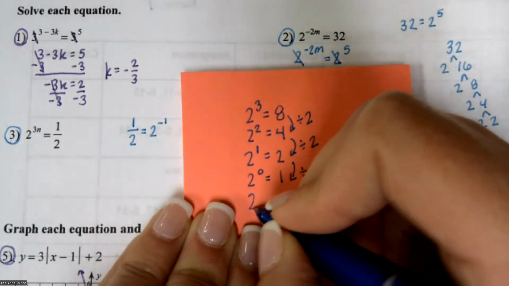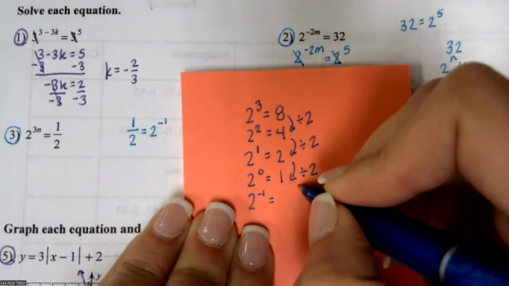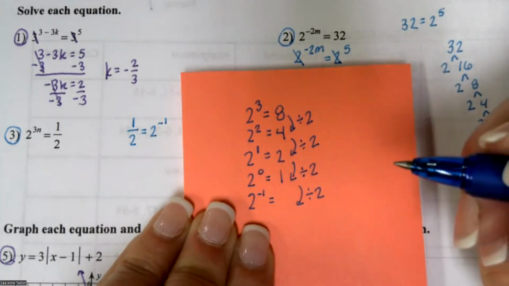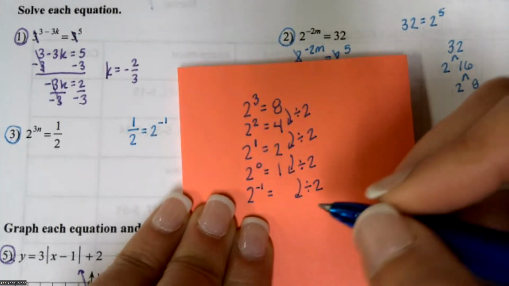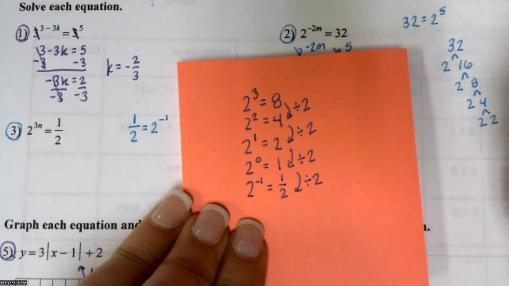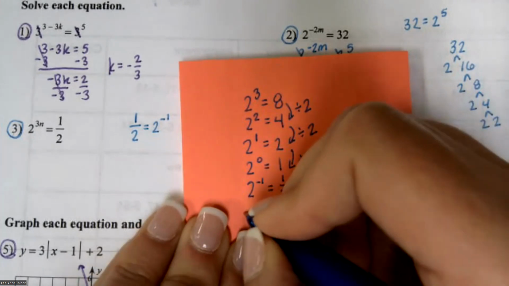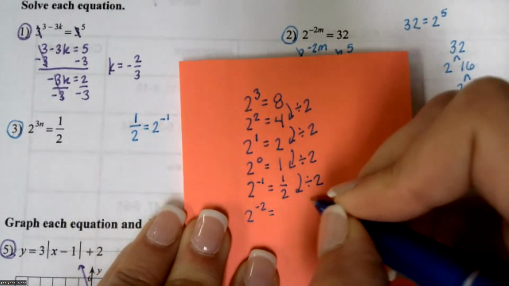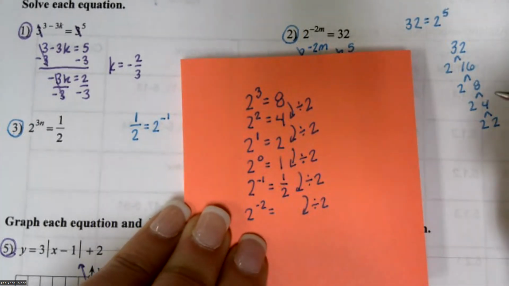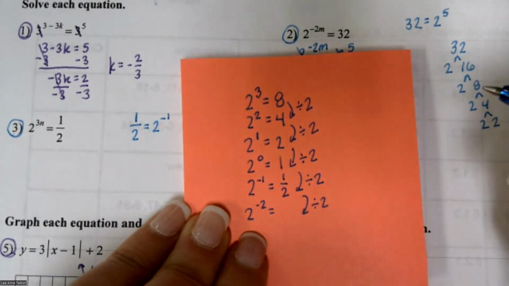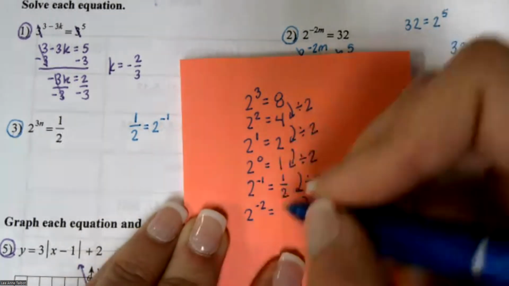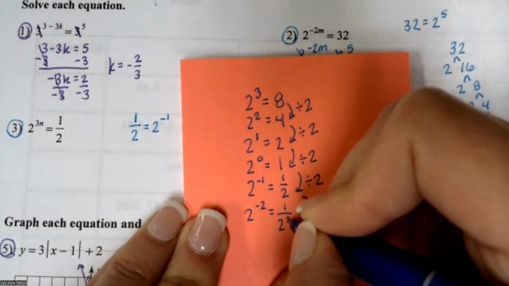Okay, and then I'm going to extend this more into the negative exponents, continuing my pattern. What's 1 divided by 2? 1/2. Extend it one more. What's 1/2 divided by 2? 1/4. Okay, but I'm going to write it like this.